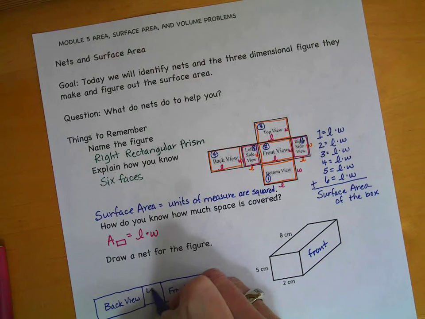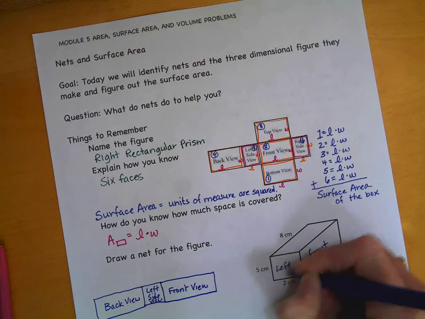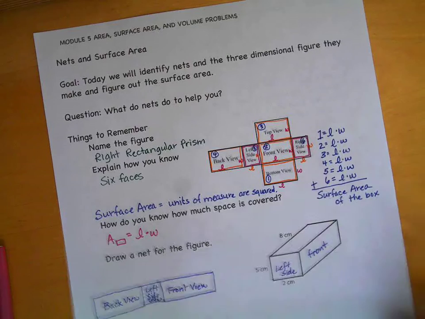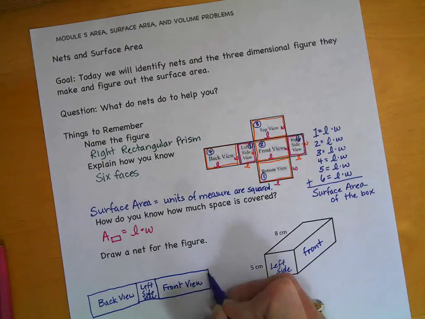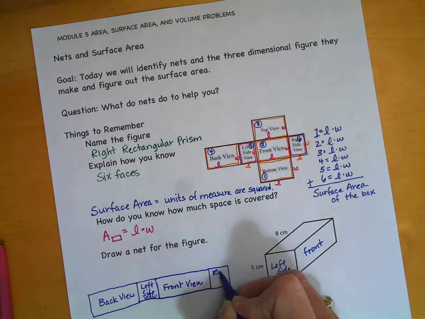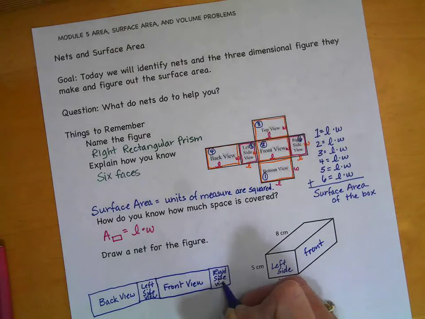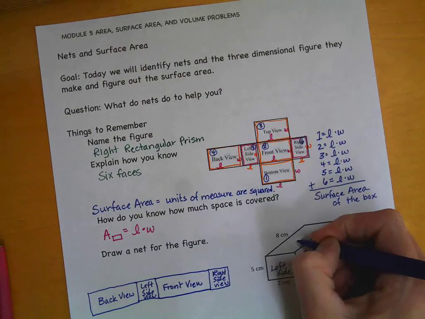So we're going to call that left side view, right? So this is the left side, right? And then we can't see this one, so over here, same size as the left side, has to be the right side, right? That wasn't too hard.